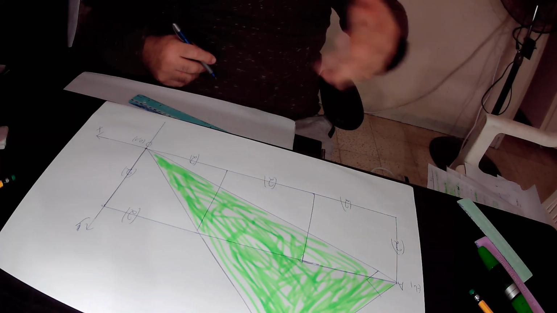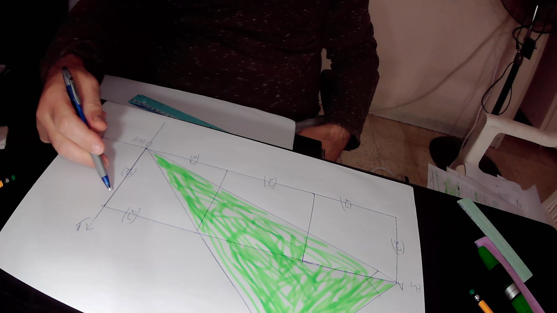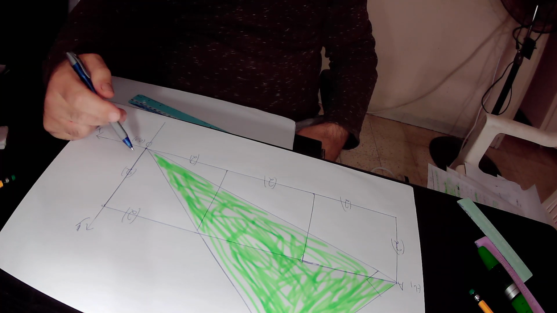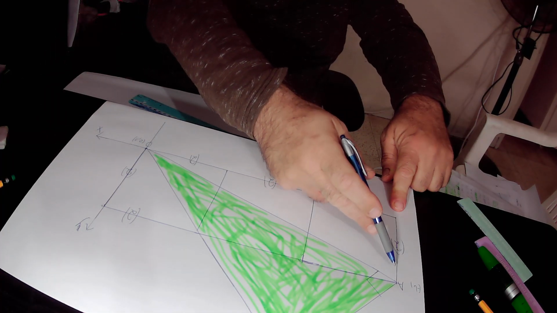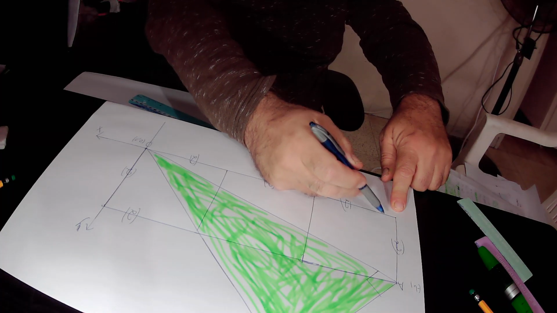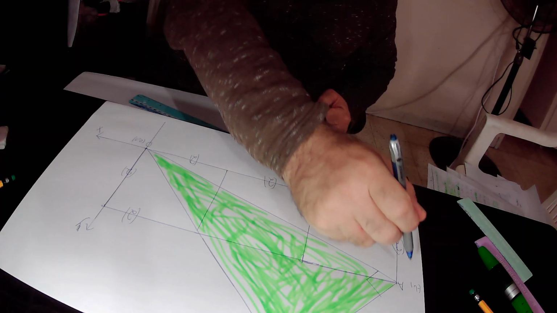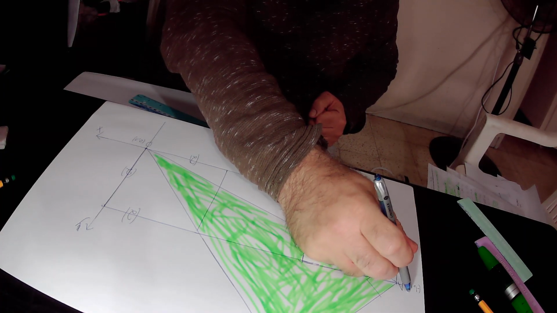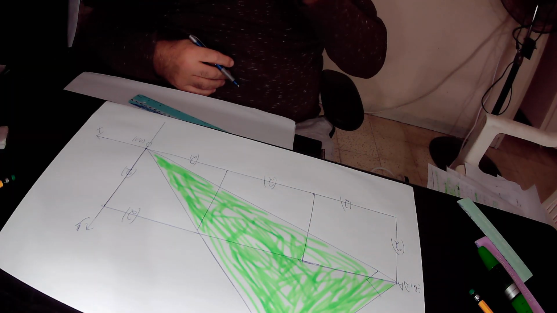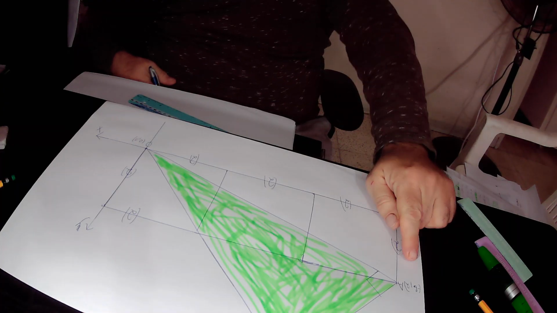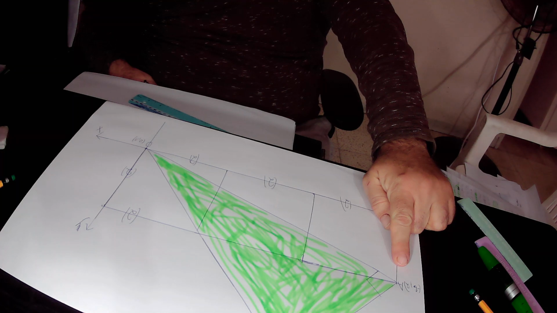And what is the coordinate y of point A? This is the positive part of the y-axis, and this length equals 2 because it is a square. So the coordinate y of point A equals 2. So point A has the coordinates x equals minus 6 and y equals 2.